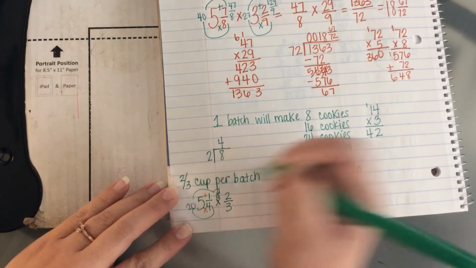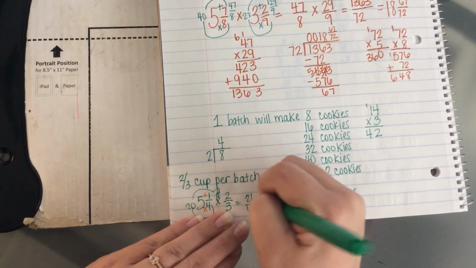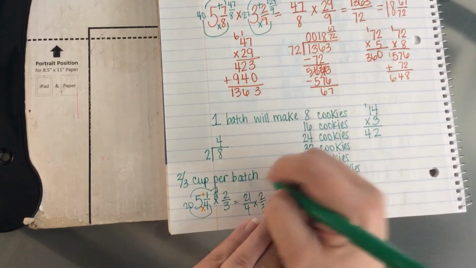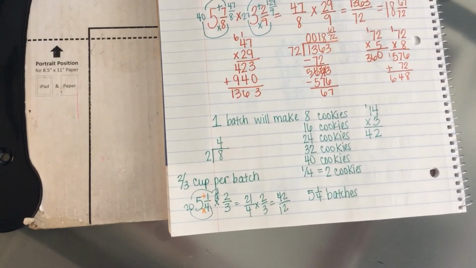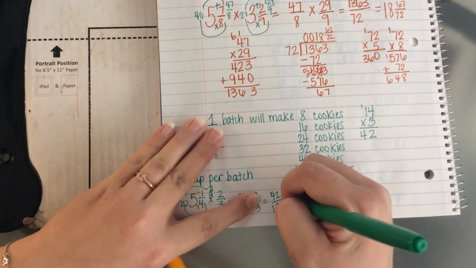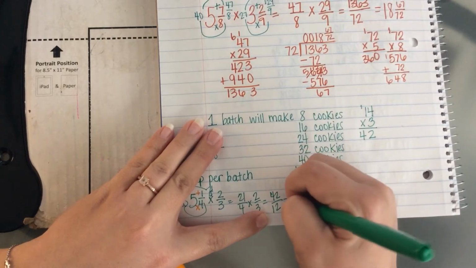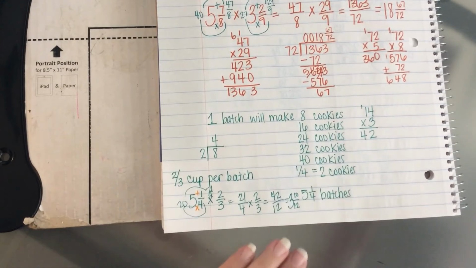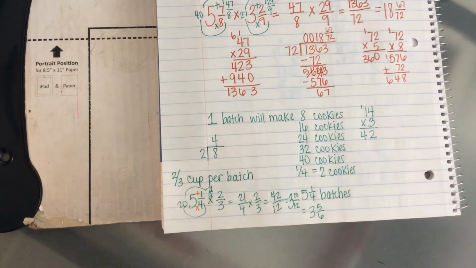So it'd be 21/4 times 2/3, which would be 42/12, right? And we know 12 can go into there 3 whole times with 6 left over. And that would simplify to 3 and 5/6.